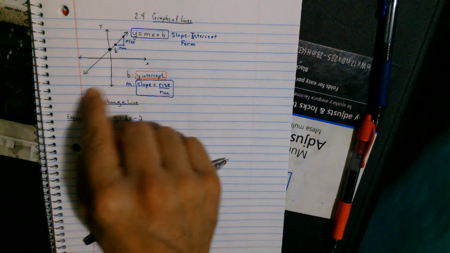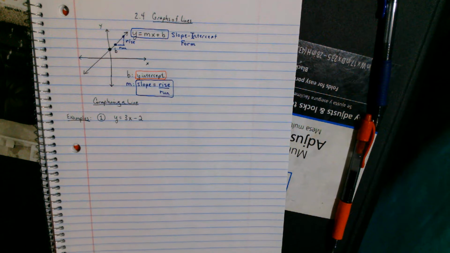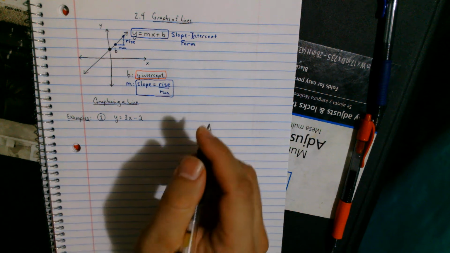Slope is essentially how a line slants. If the slope is positive, you're going to slant upward. If the slope is negative, you're going to slant downwards. So that's what we're looking at.